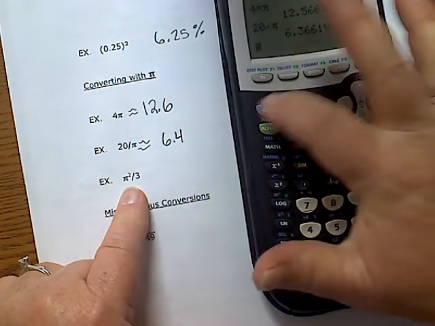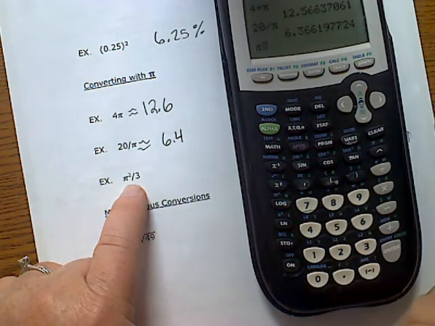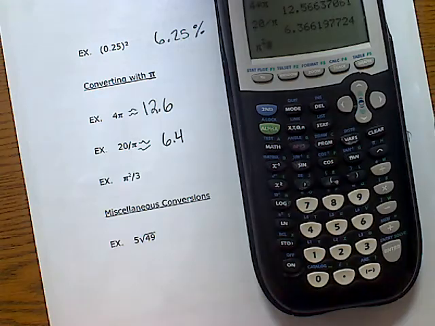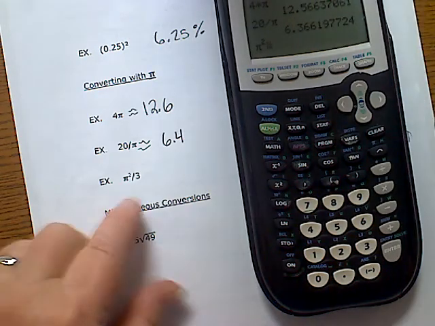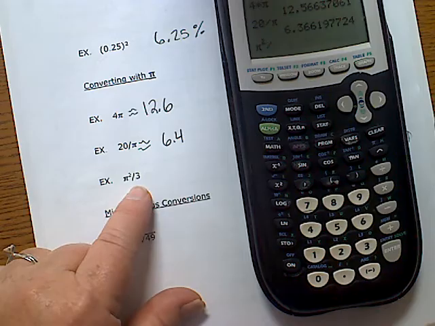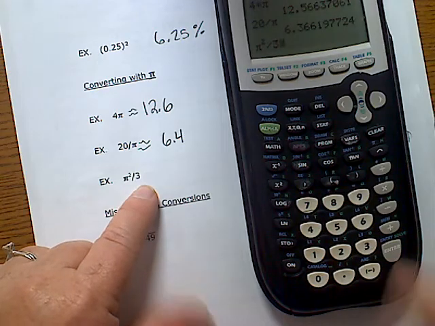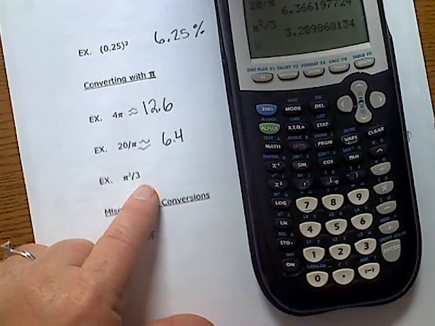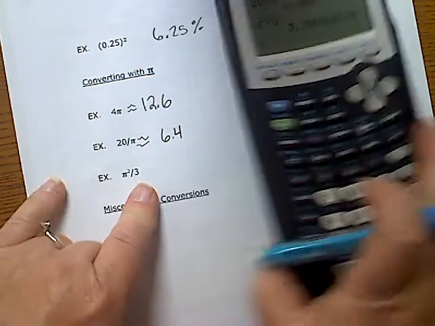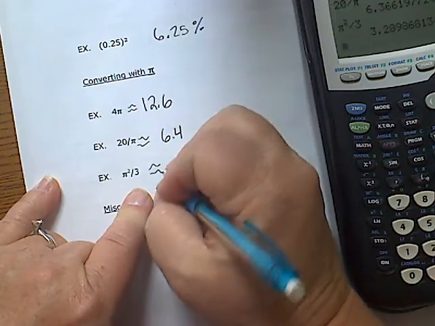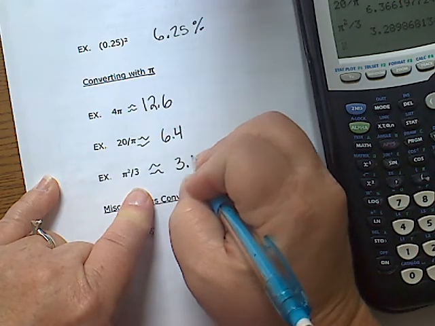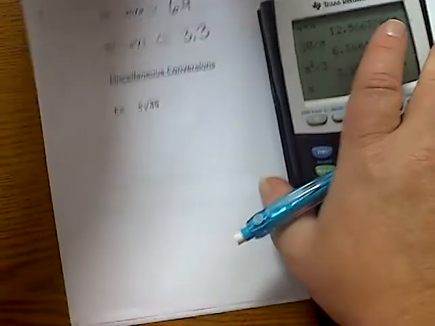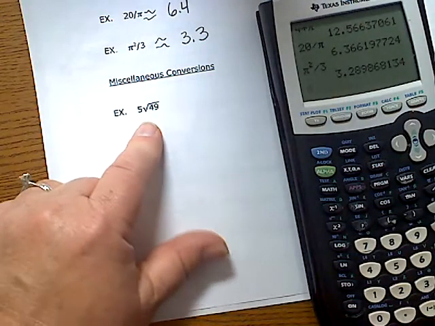We've got second pi, and we want to square it. So I'm going to hit the squared key. Okay? Now, with this I can say divided by 3 and hit enter. And I'm going to round to the nearest tenth again. So instead of 3.289, blah, blah, blah, I'm going to say this is approximately 3.3.